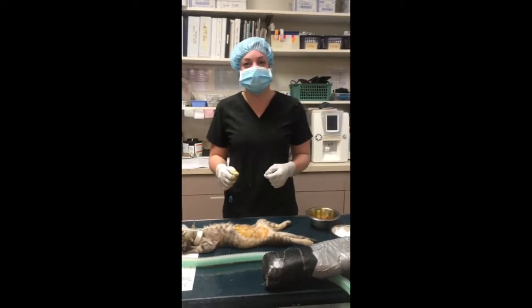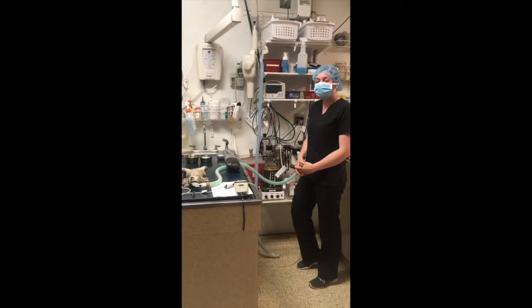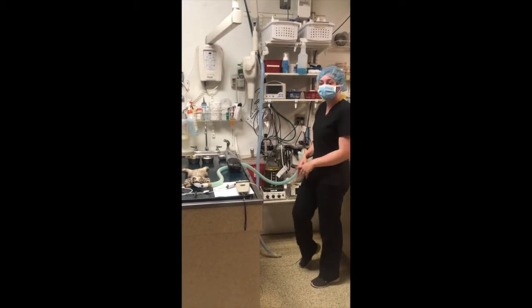We are now ready to go into surgery. Now that we have Zinnia prepped for surgery, we're going to move her into the surgical suite.